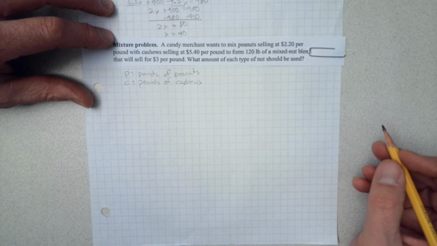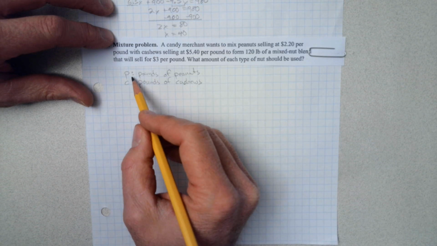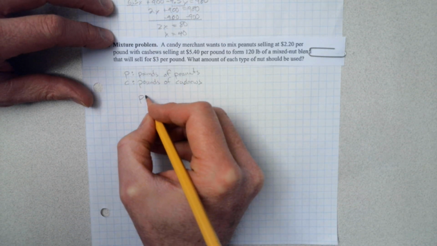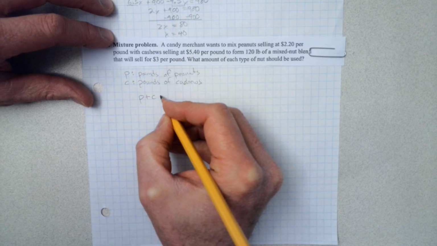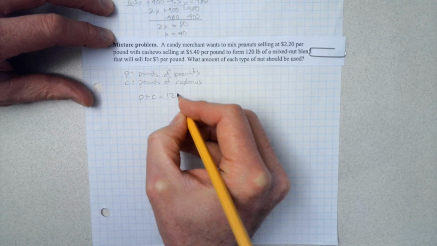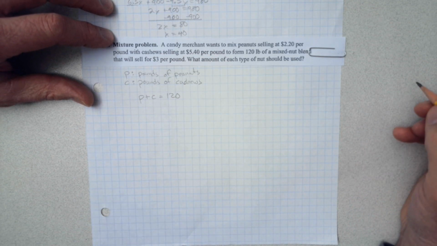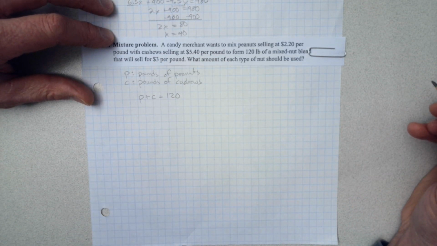All right. So we know that we want 120 pounds. And since the weight of nuts is going to come from these two things, then like the last problem, P plus C is going to have to equal 120. Okay. Now, we want it to sell for $3 a pound.